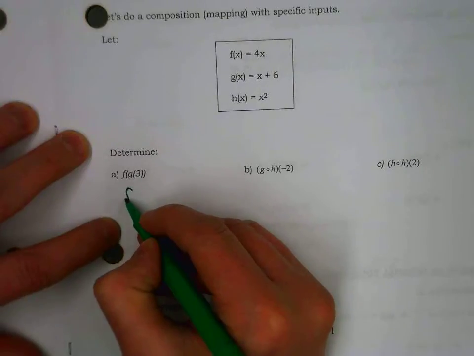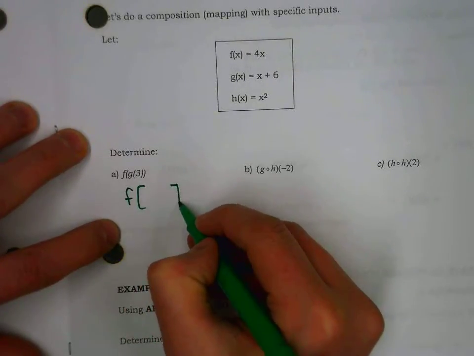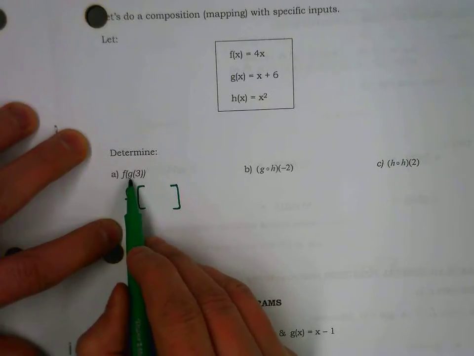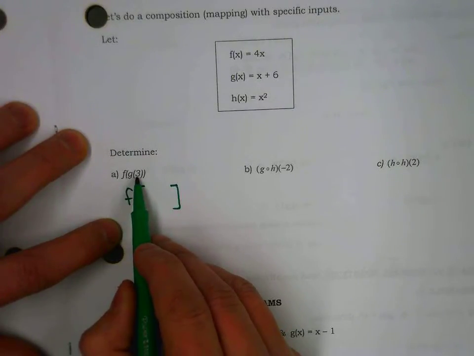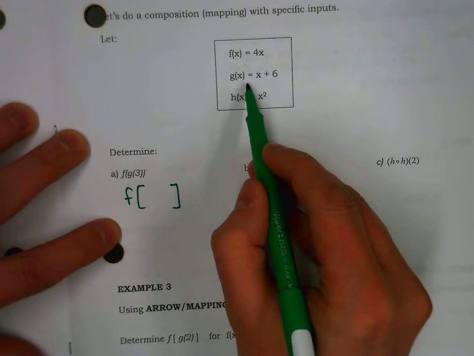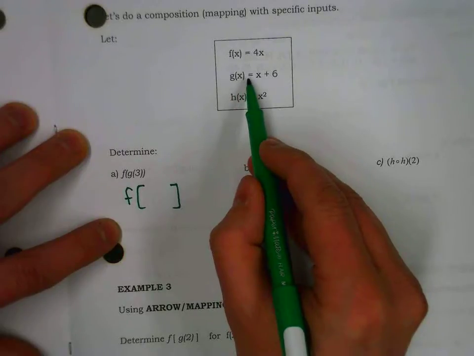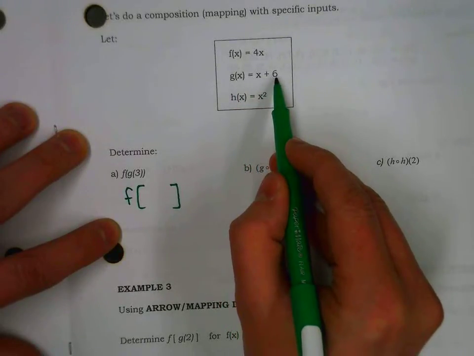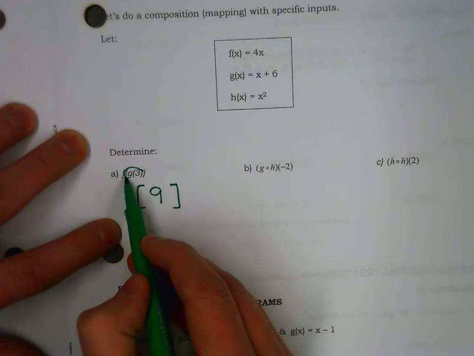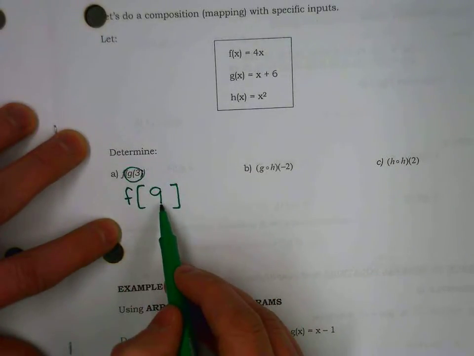First thing we need to do is examine what the very input is asking us. Well, we have a g of 3. That means we're taking the x value of 3 and plugging it into g. Let's go up to the function g and plug 3 in. G of 3 is 3 plus 6, which means a 9 would come out. I am replacing g of 3 with a 9.